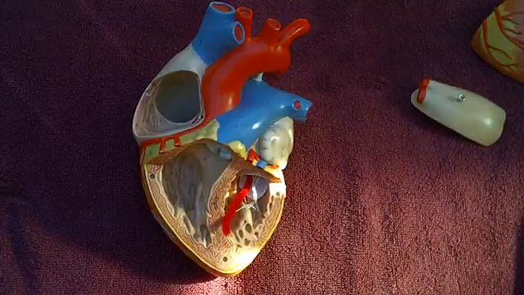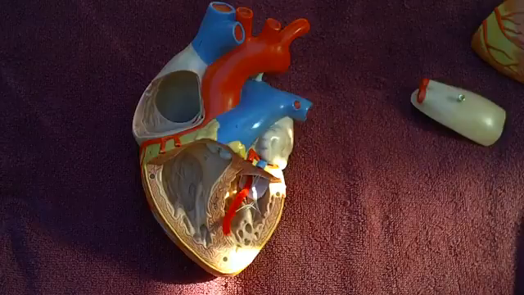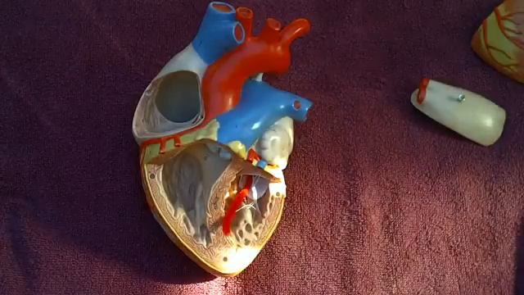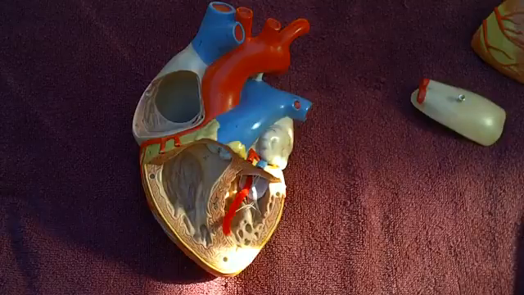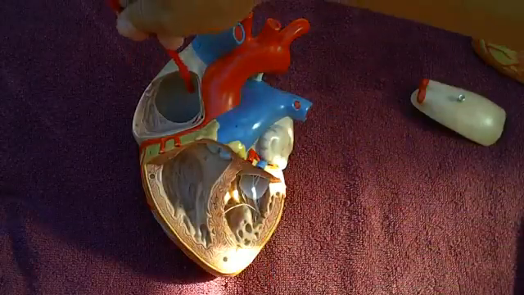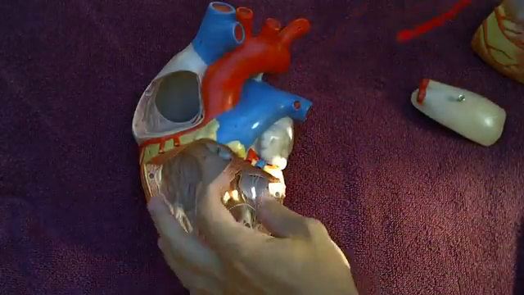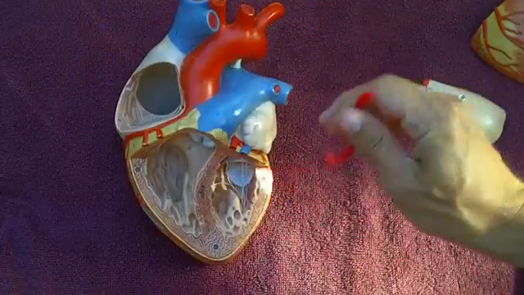Bicuspid because there's two cusps as compared to the three on the right side, or the mitral valve, which I think is more commonly called. The mitral valve is under the greatest pressure of the four heart valves, and that's the one that you'll typically find gets damaged with certain disease processes like hypertension, for example. Okay, there's my four chambers. Right atrium, right ventricle, left atrium, and left ventricle.